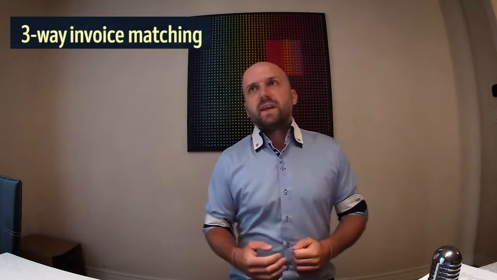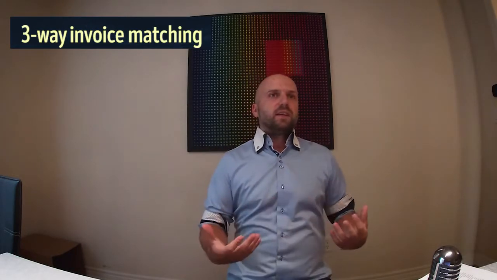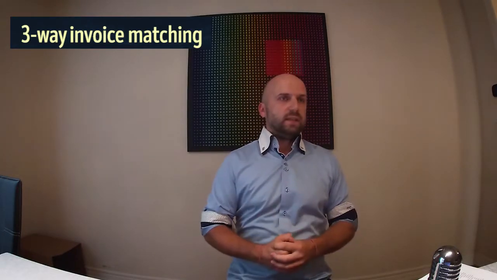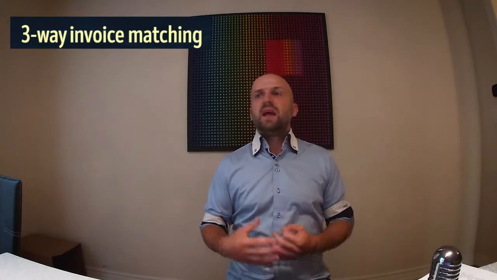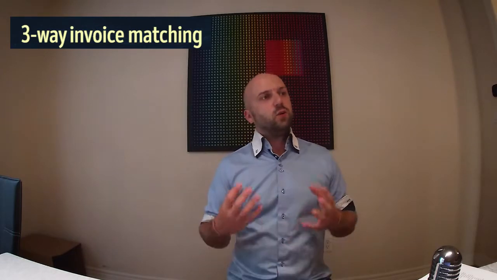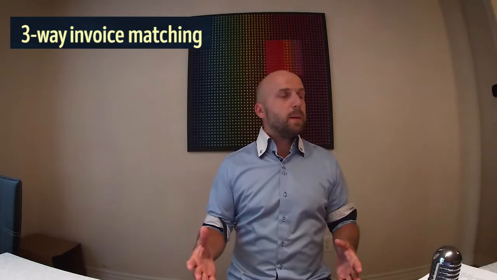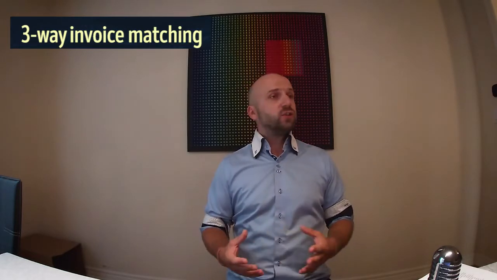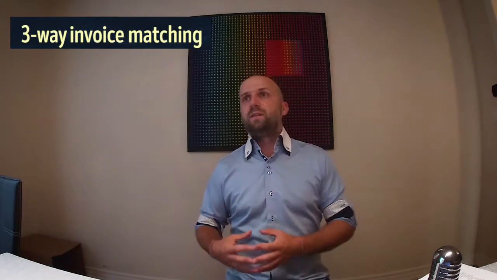So what are the things that are usually looked at? The first thing usually looked at is the quantity. Does the quantity on the invoice match the quantity on the product receipt? Basically, is the supplier charging you for the quantity that you actually received? So if you received, for example, 20 pallets of some merchandise, is the vendor charging you for 20 pallets, or maybe for some reason they're charging you for 30 pallets.